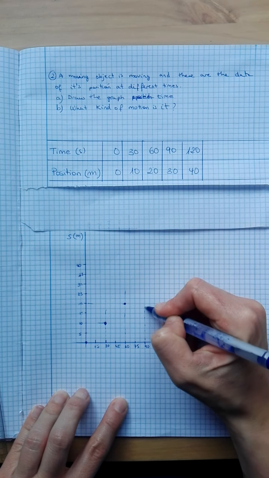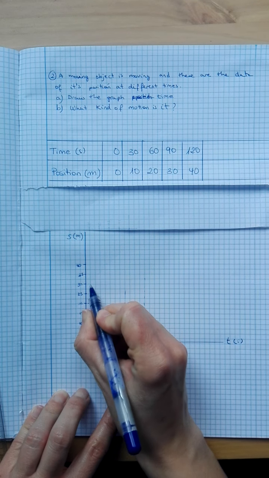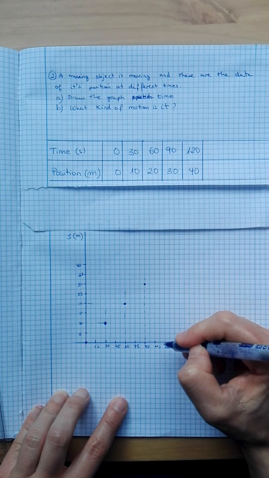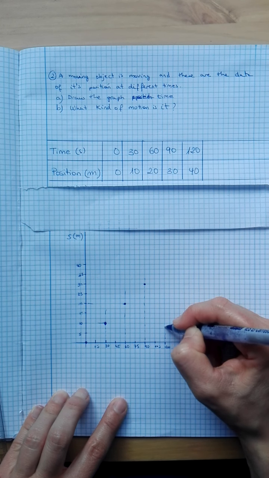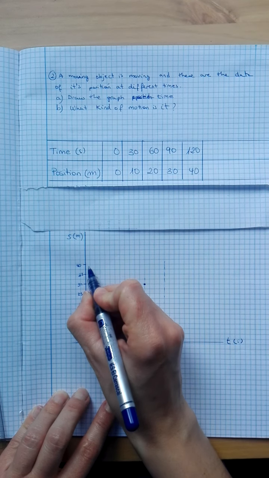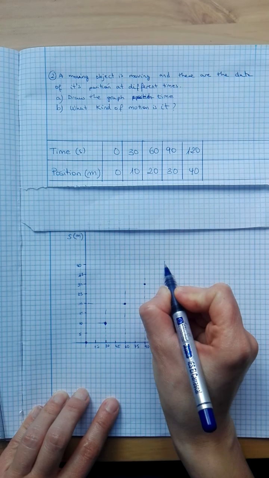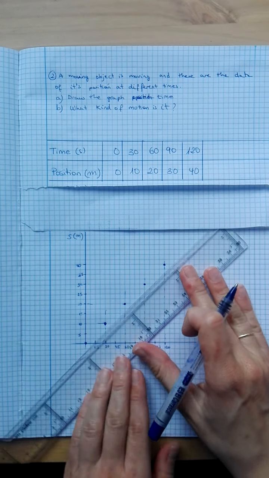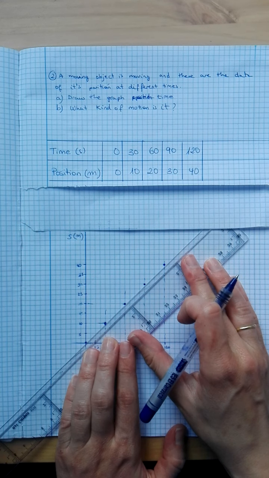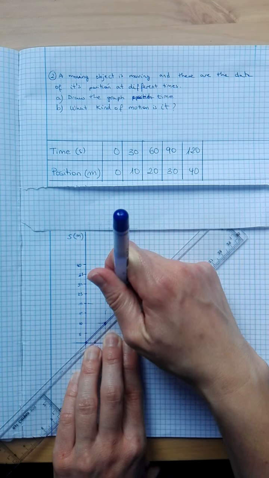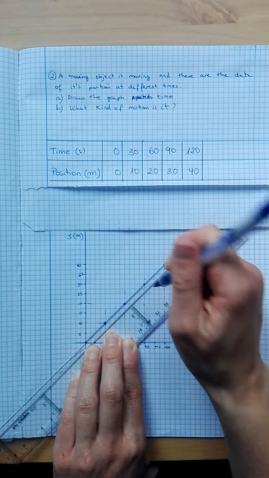So 90, 30. And last but not least, 120 in time and 40 in position. Okay, very good. So once we have all the points plotted, we are going to join all the points together to draw this straight line.